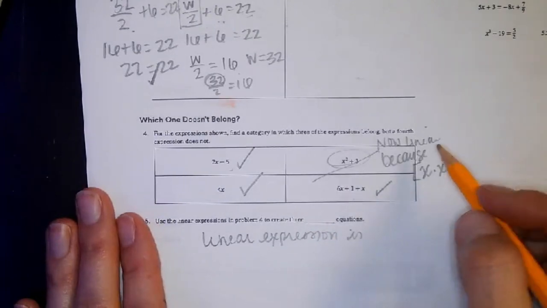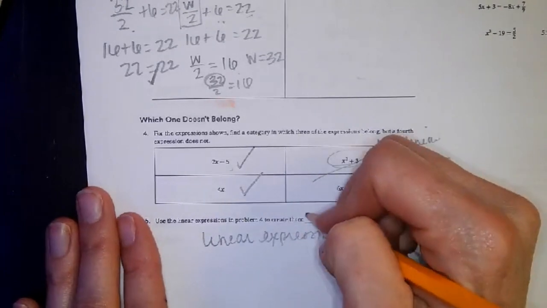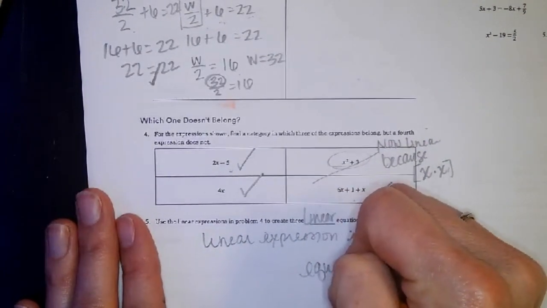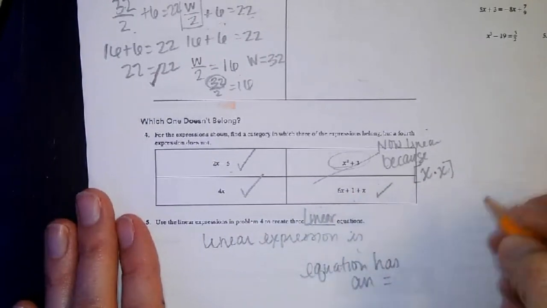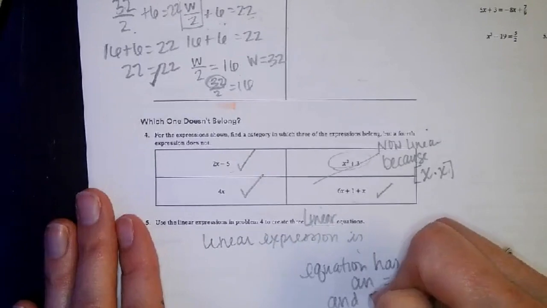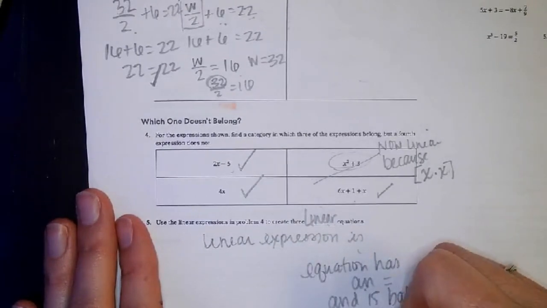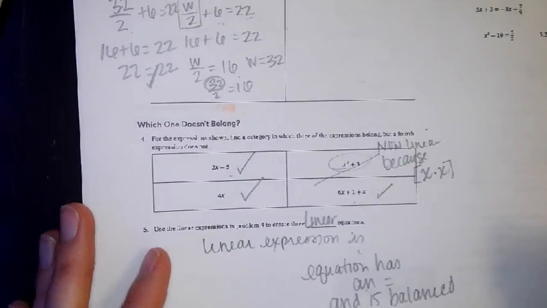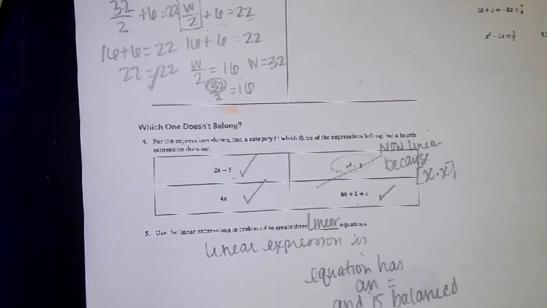Now we're going to use the linear expressions in problem 4 to create 3 linear equations. Remember, an equation has an equal sign and is balanced on both sides. What are some ideas to make a linear equation out of this information?